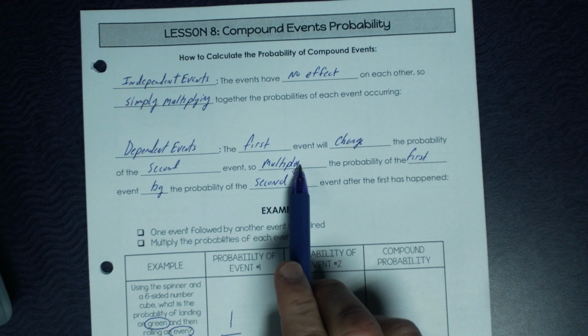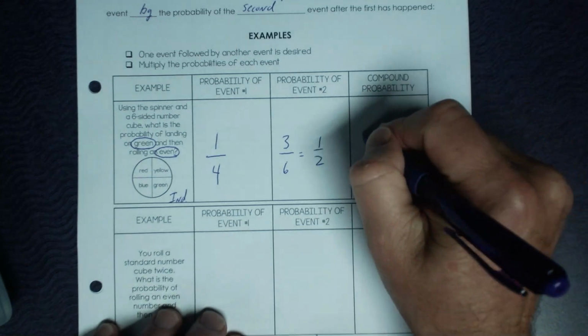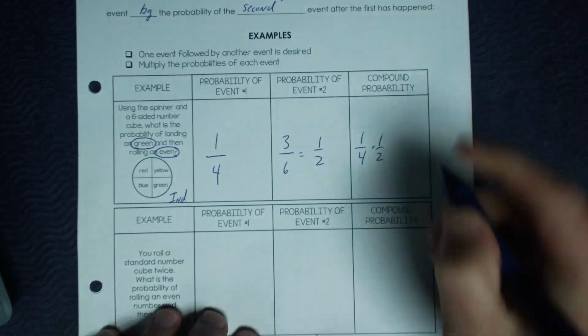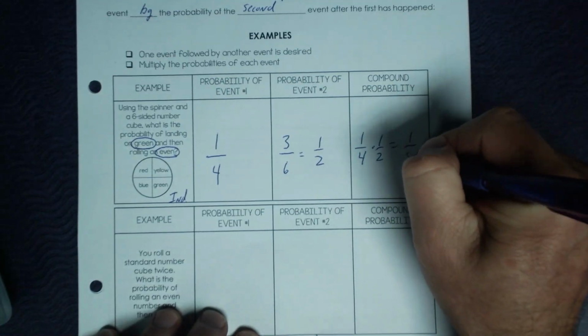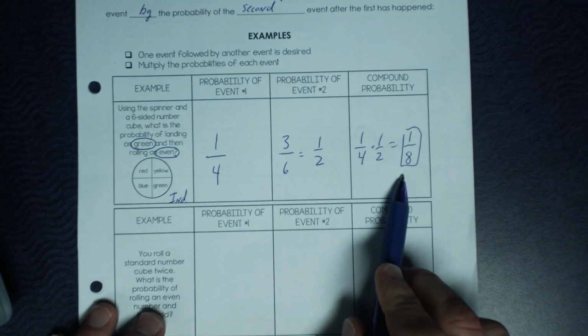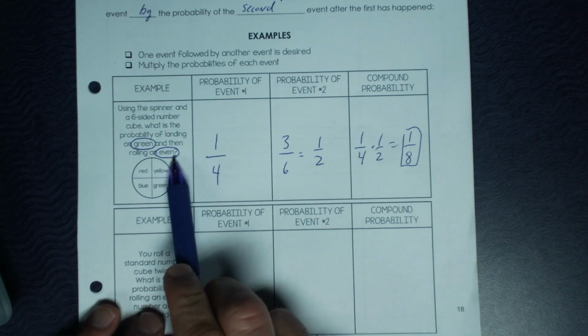The events together. I'm also just going to go ahead and say this is independent. Those two events mean nothing to each other. So I'm going to take my 1/4 and multiply by my 1/2, and that's going to give me 1/8. Now, what does that mean? It's a 1 out of 8 chance that when you roll and spin these together, you land on a green and then land on an even number.